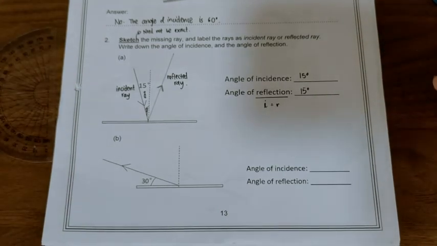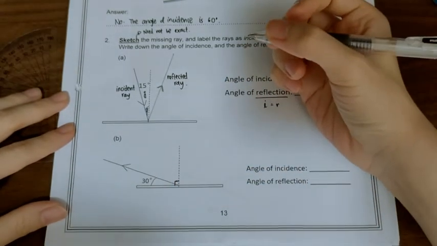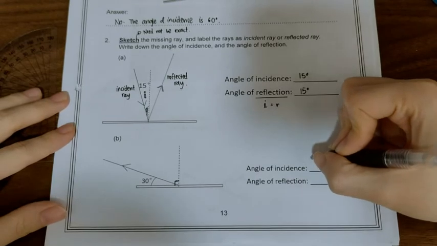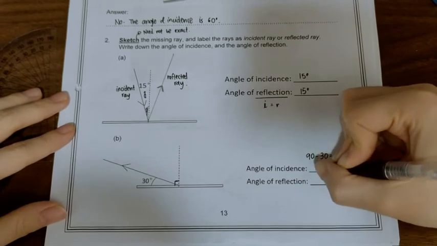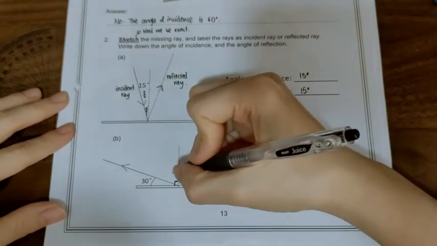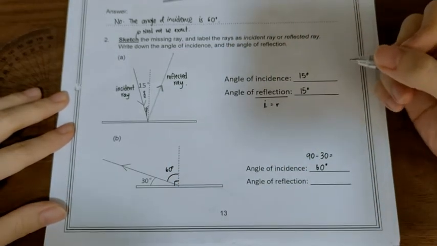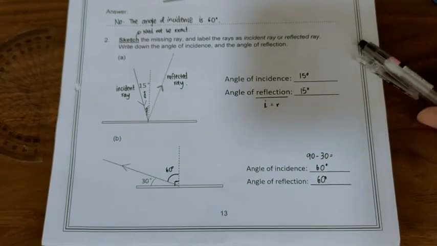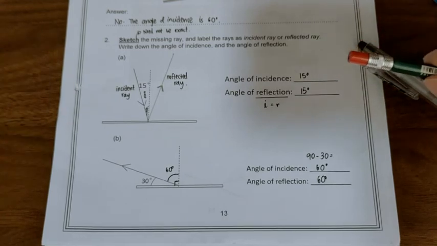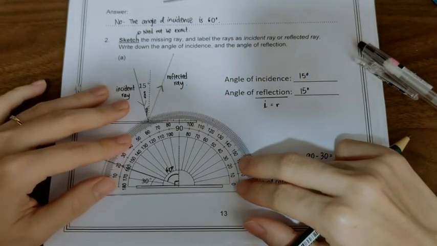The next part, okay, again, this is a right angle, meaning to say it is 90 degrees. So how do I find the angle of incidence? It will be 90 minus 30, and I should get 60 degrees. So if this angle here is 60 degrees, this is actually the angle of incidence, which means the angle of reflection is also 60 degrees. Again, the question asks you to sketch, right? So you don't have to be exact, but a good habit would be to use a protractor and try to measure accurately.